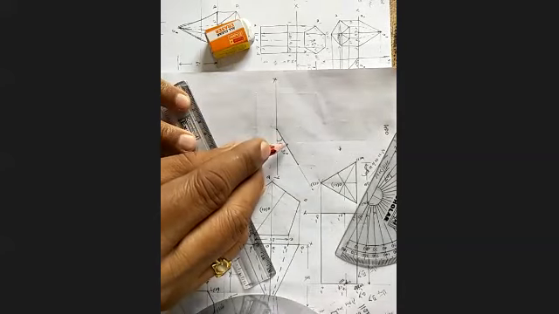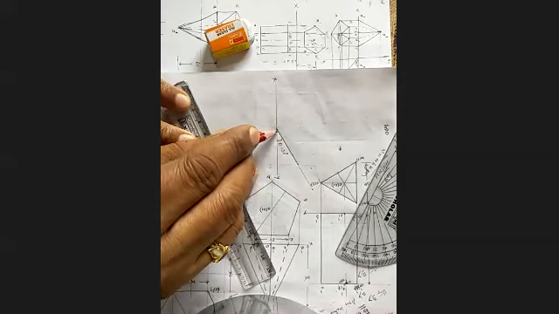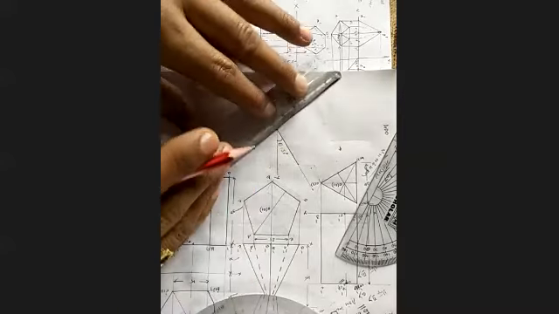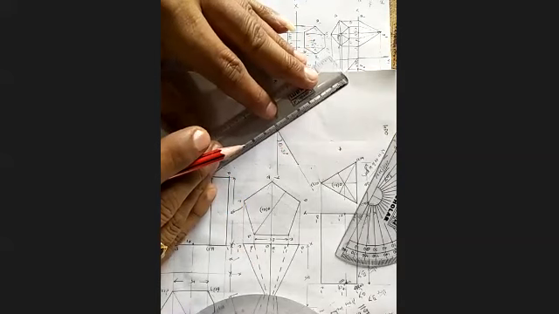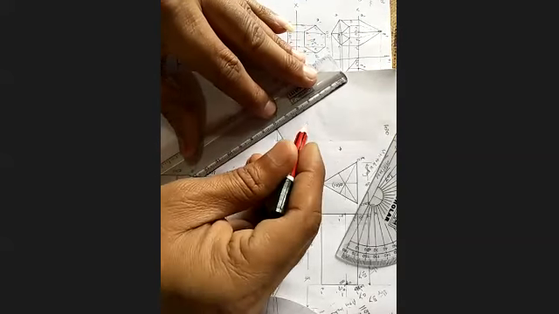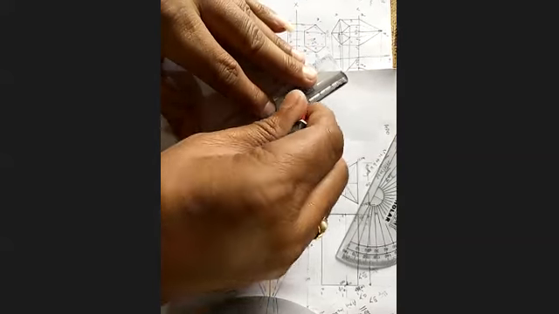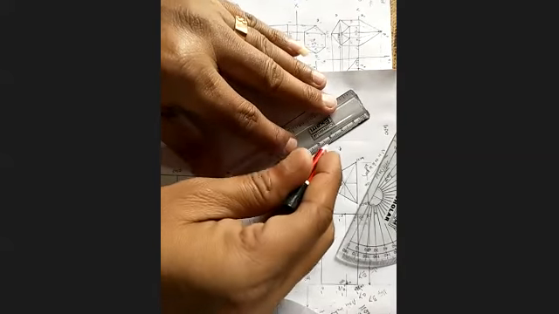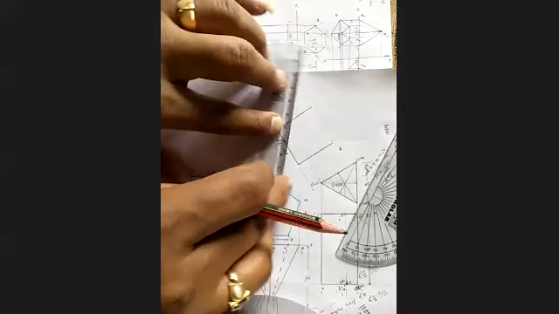Not only is it lying on VP, because this edge makes an angle of 30 degree, but that edge has two corners. One corner should be on HP. Draw perpendicular line. Draw this perpendicular line, 30 mm.